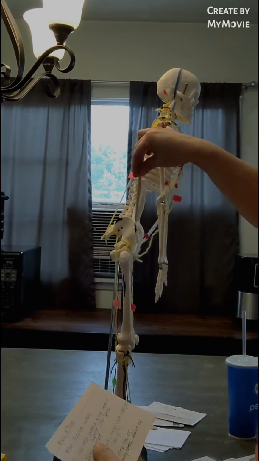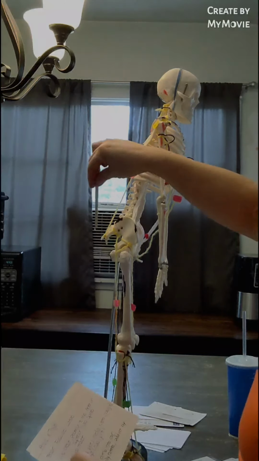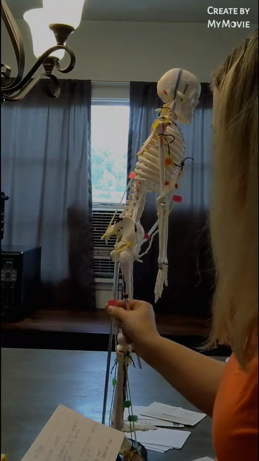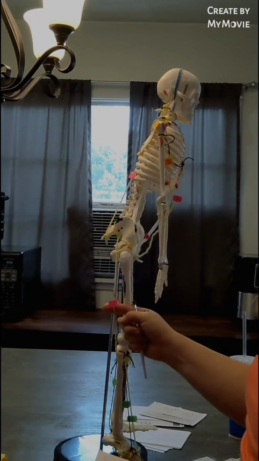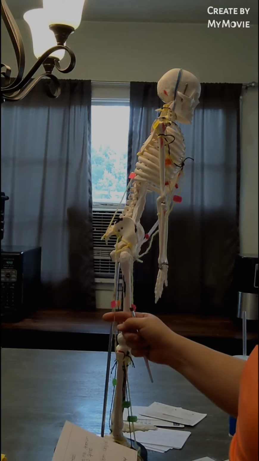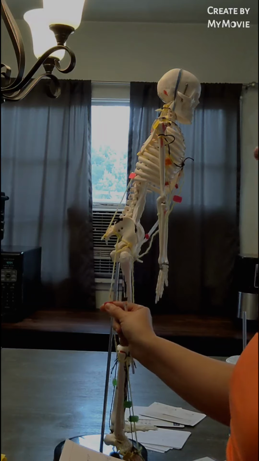This is posterior, back in here. And this is your, it's labeled there, your tensor fascia latae. And then the insertion is the iliotibial tract.